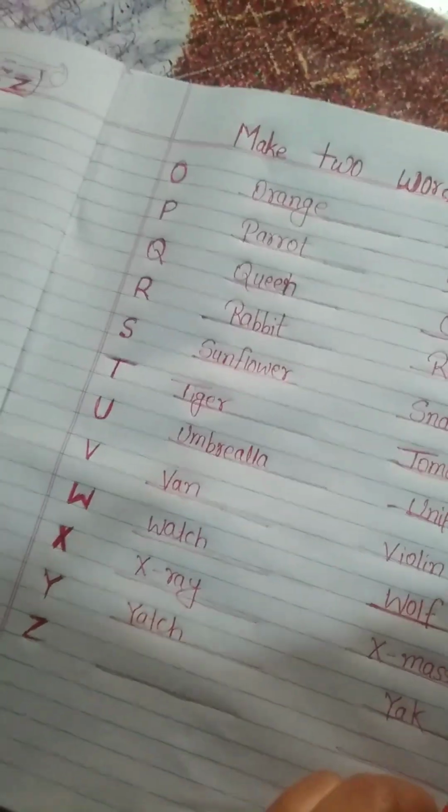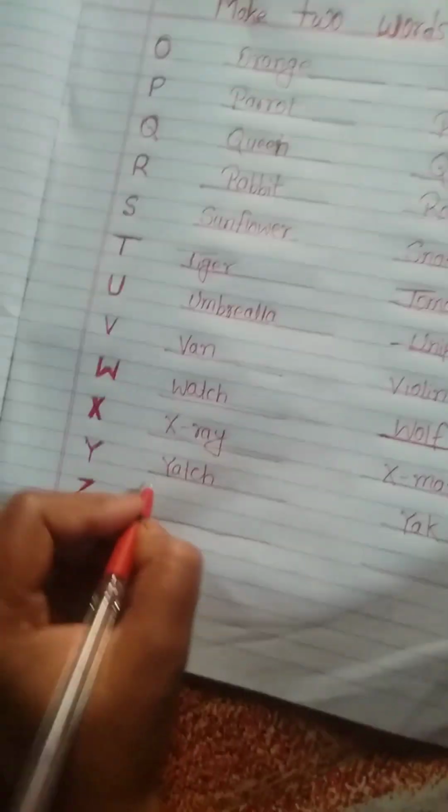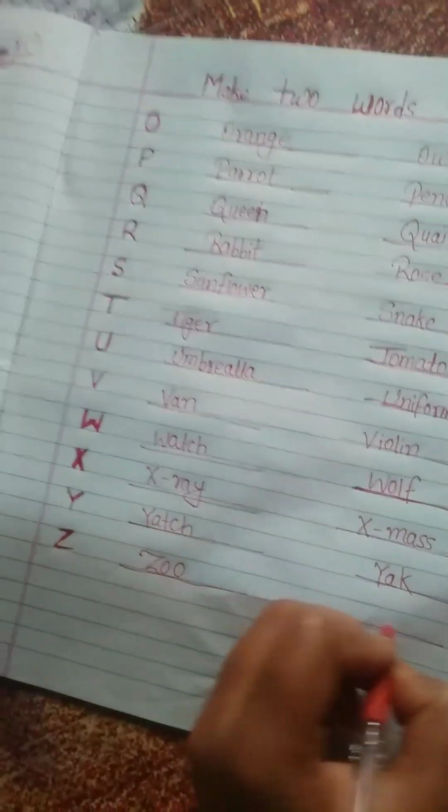And our last one is Z. Z is for zoo. Z is for zebra.